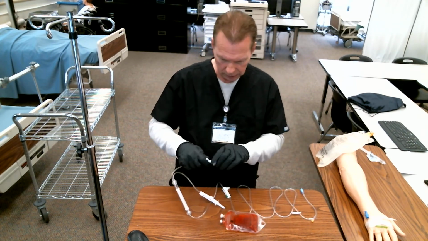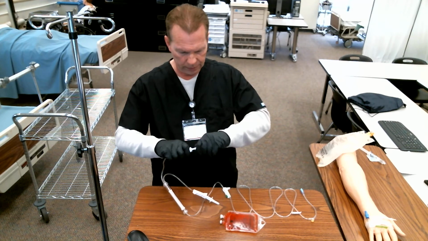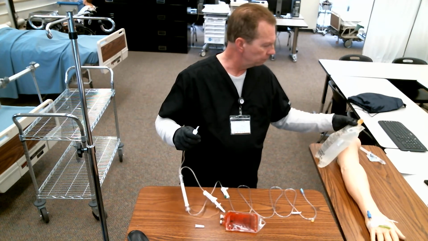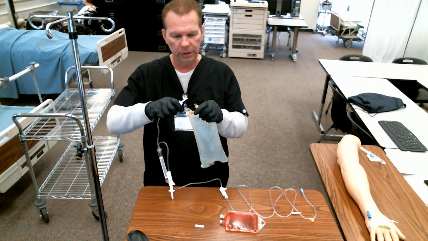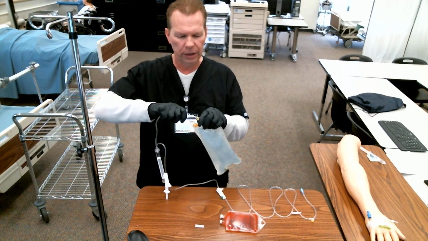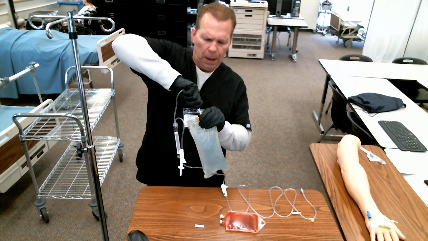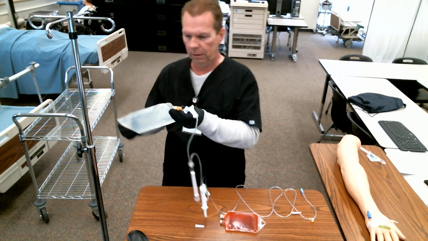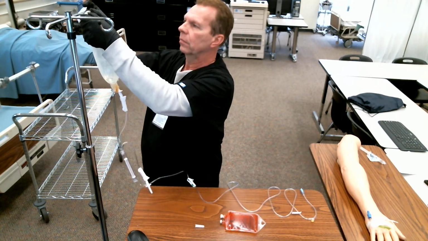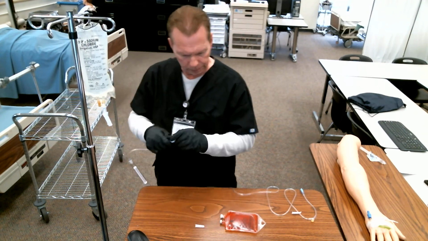Okay, and I'm going to go ahead and spike my saline. So I've got saline. This is sterile when I pull the top off. So you want to make sure you don't touch those with anything unsterile and bring those 2 sterile ends together. All right, and hang it up. There, so now I've got my saline.